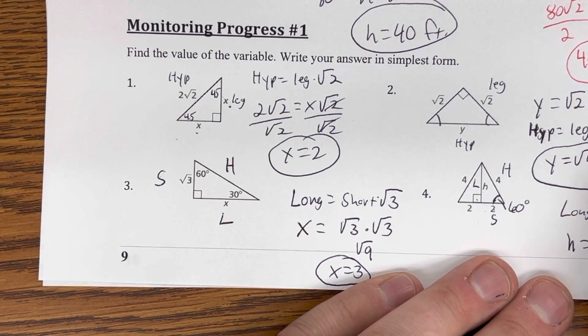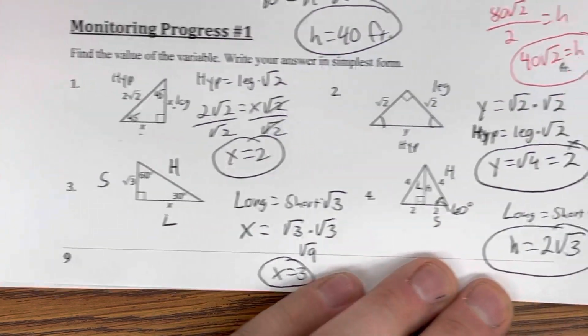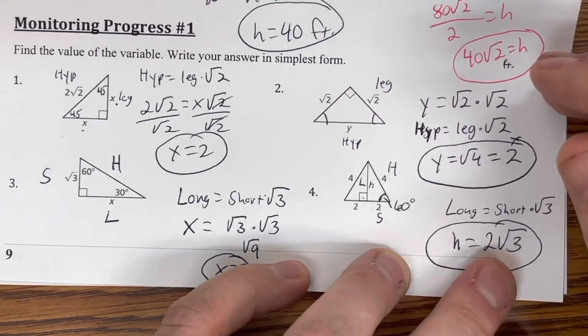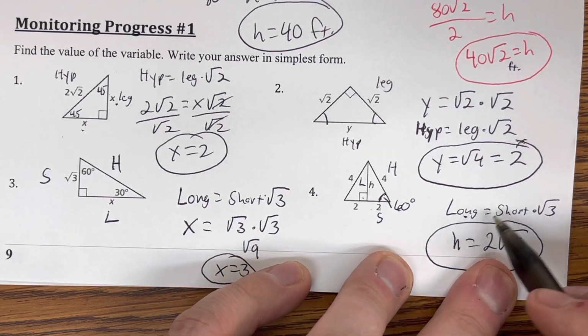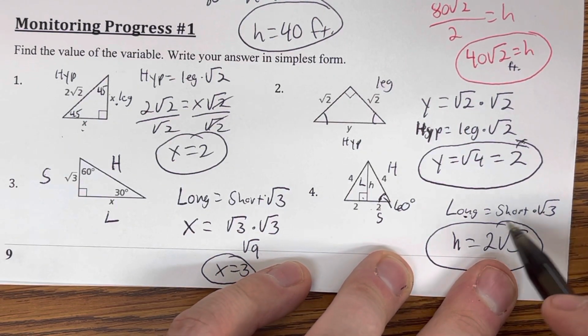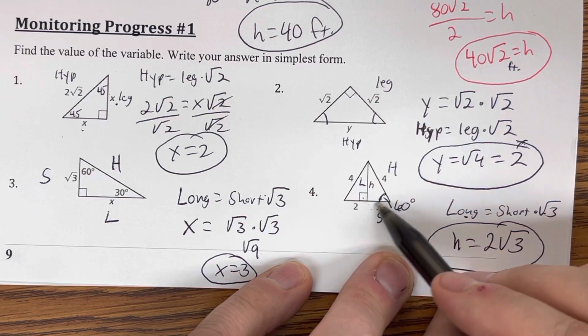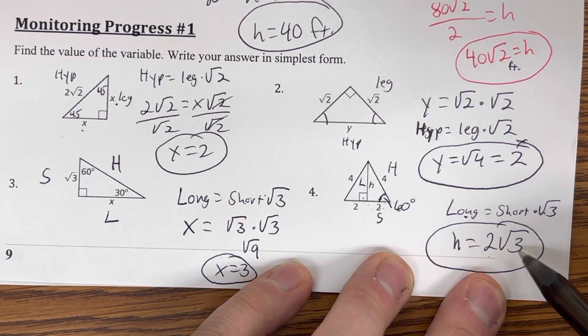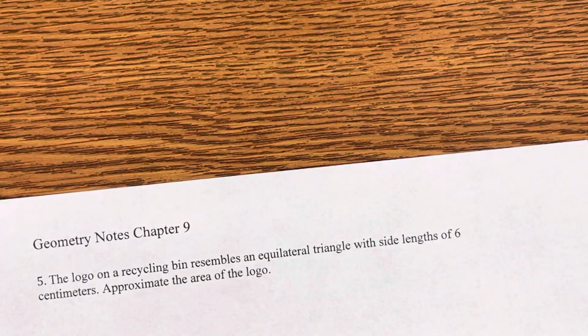The height equals 2 times the square root of 3. I was a little bit out of the screen here. Let's backtrack a little bit. Long equals short times the square root of 3, and when I looked at my right triangle here, the short leg was 2, times the square root of 3 gives me my height.